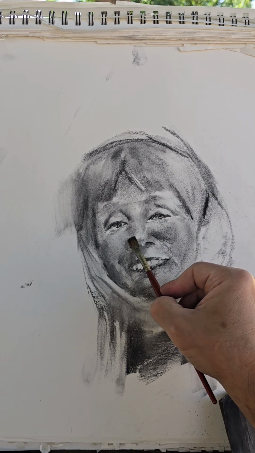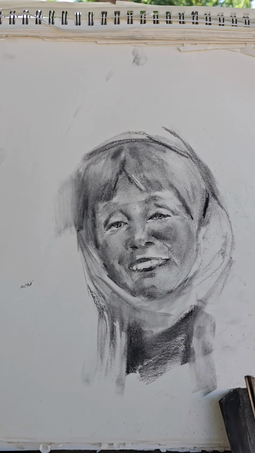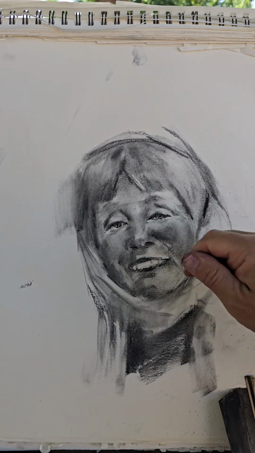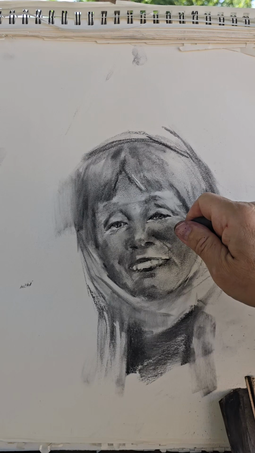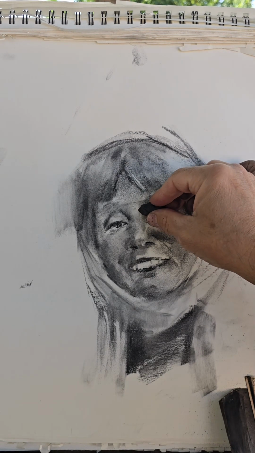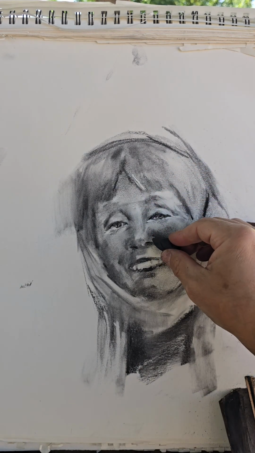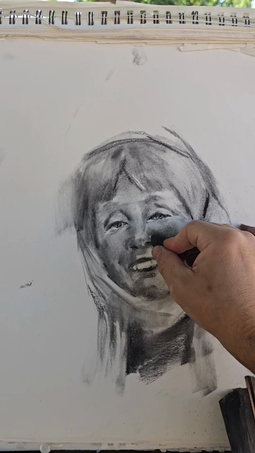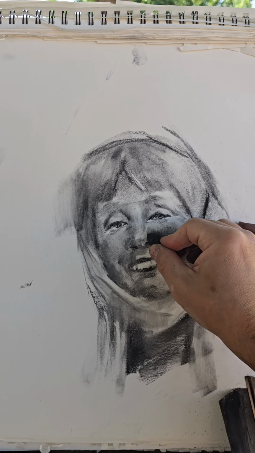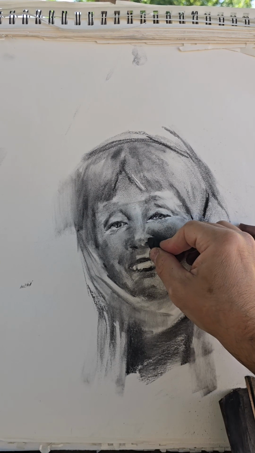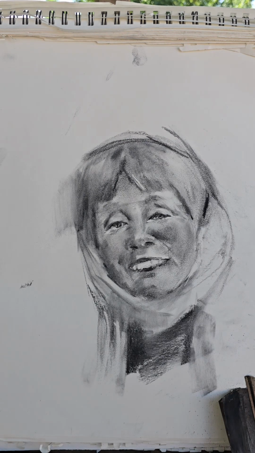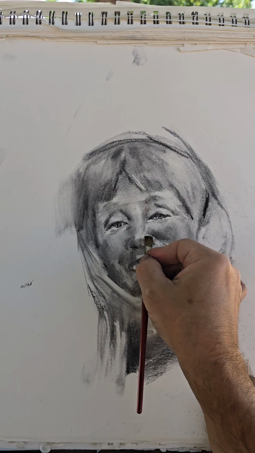Bone structure of the nose. Highlight here. Highlight of the nostril.